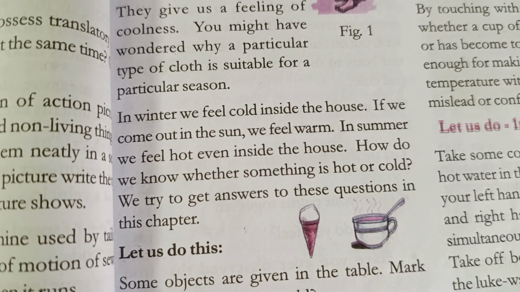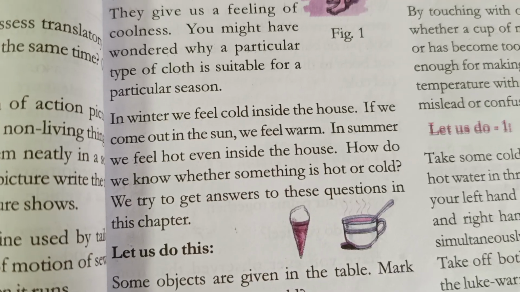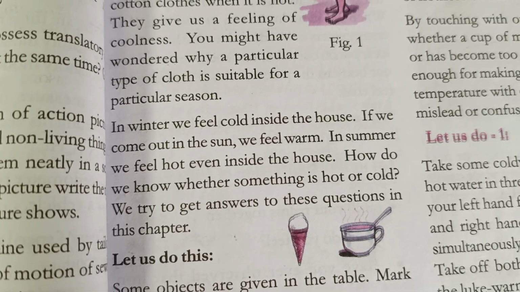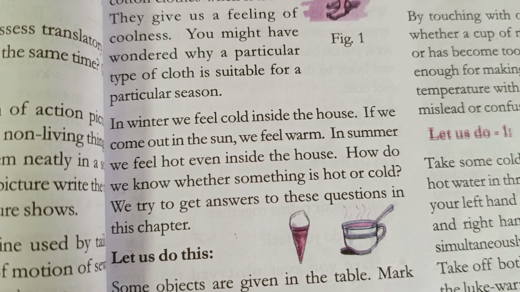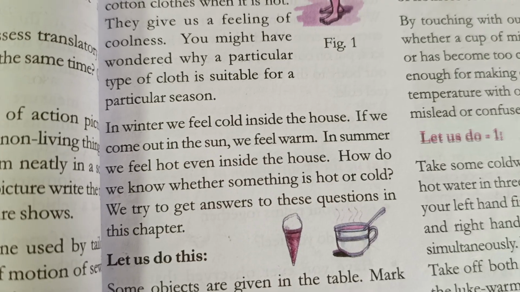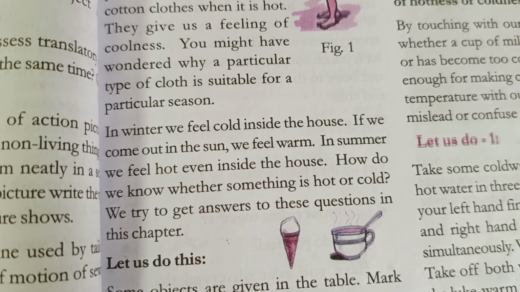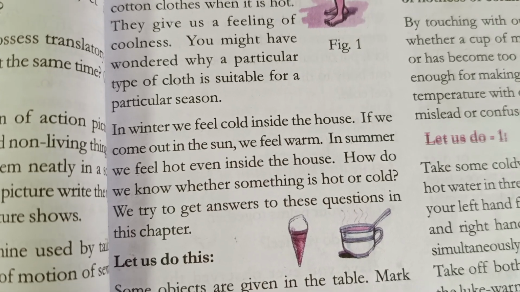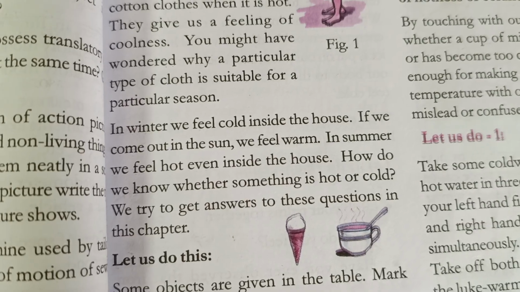In winter, we feel cold inside the house. If we come outside in the sun, we feel warm. In summer, we feel hot even inside the house. How do we know whether something is hot or cold? We try to get answers to these questions in this chapter.